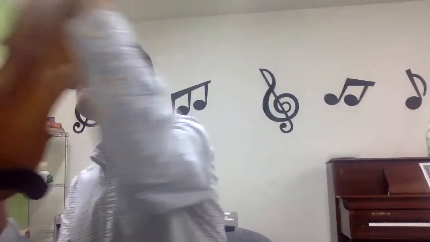So it's very important that when we learn to hold the bow, we follow each step really carefully, because if I have a bad bow hold, it's going to affect my sound. My sound will be quite scratchy, right? But if I have a good bow hold, my sound will be much better, okay?